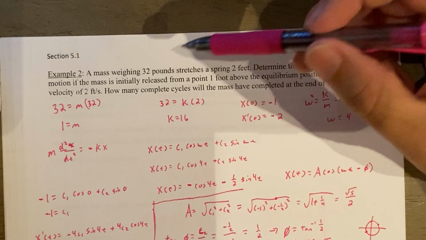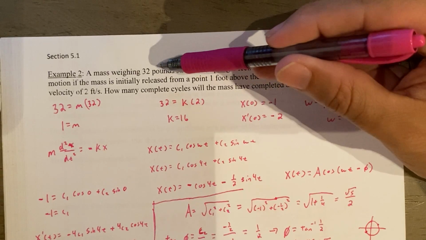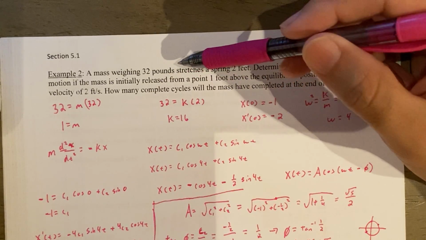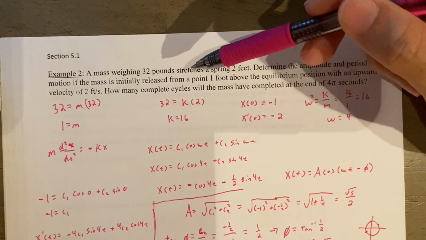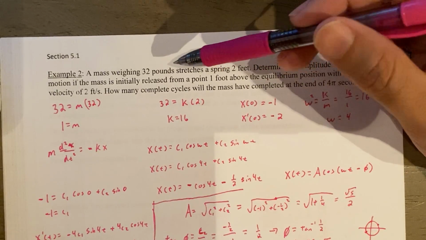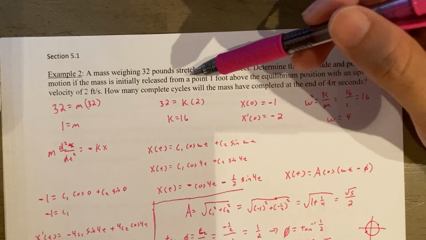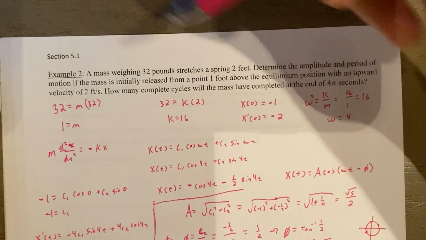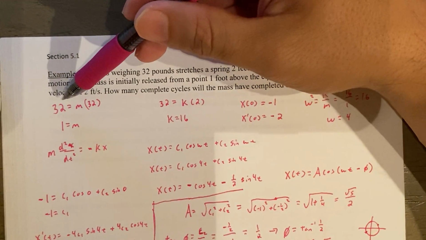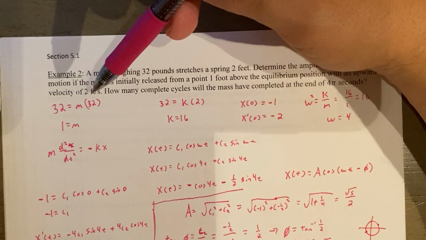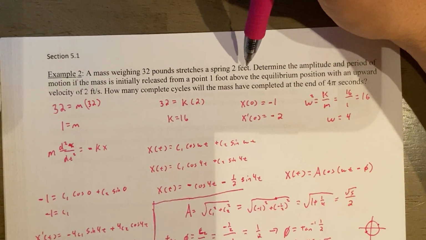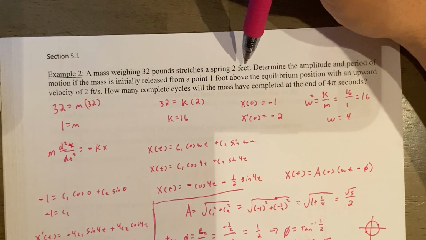And so we notice that we are given pounds again, so to find our mass, it's going to be W equals M times G, where G again is the pull of gravity. So our weight is 32 pounds. That's equal to M times 32. Again, we're using 32 because we're talking about feet.